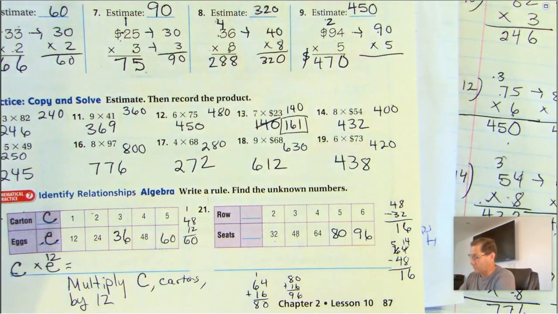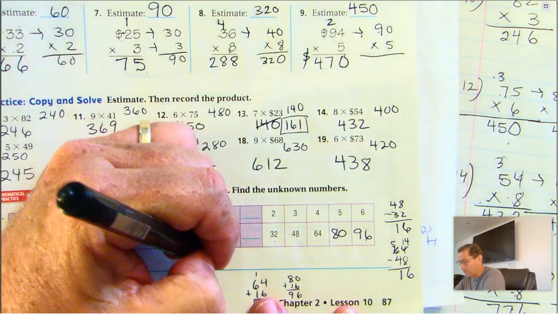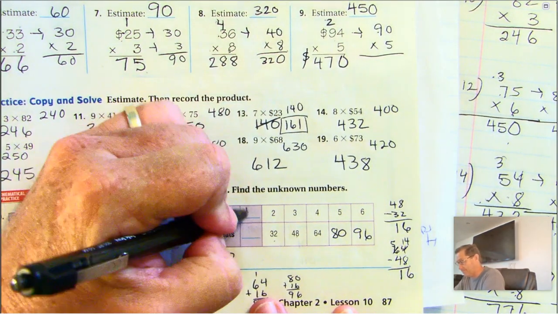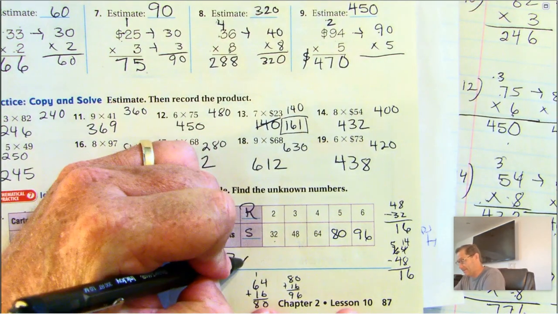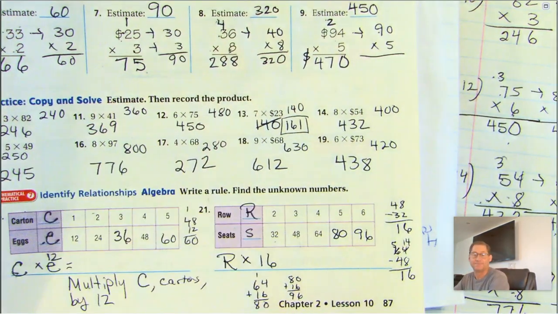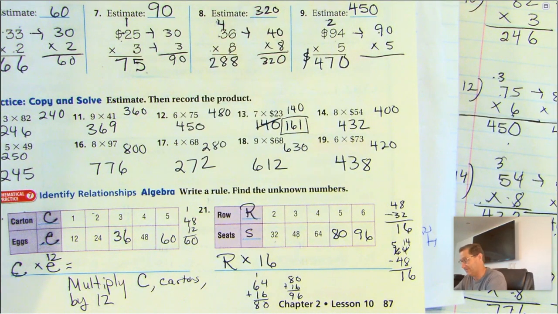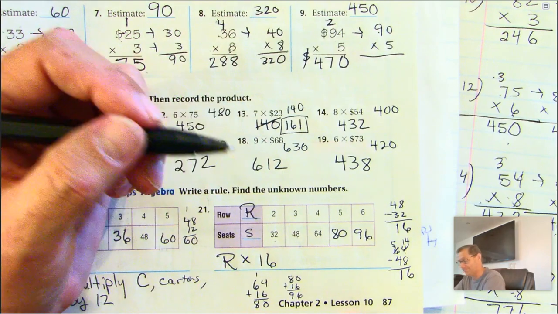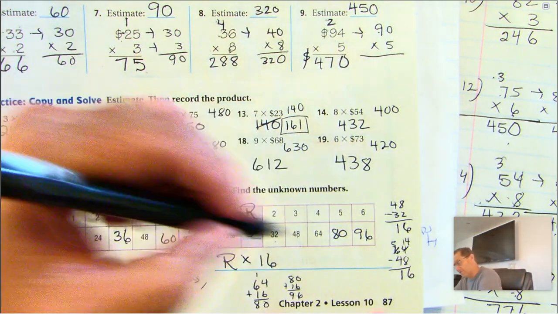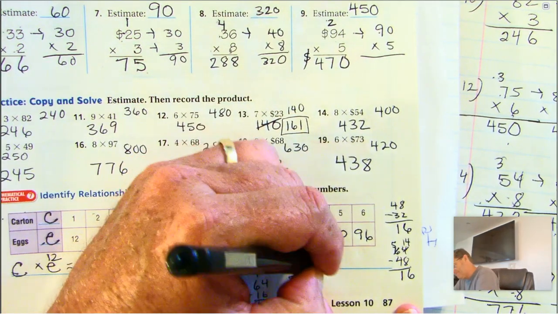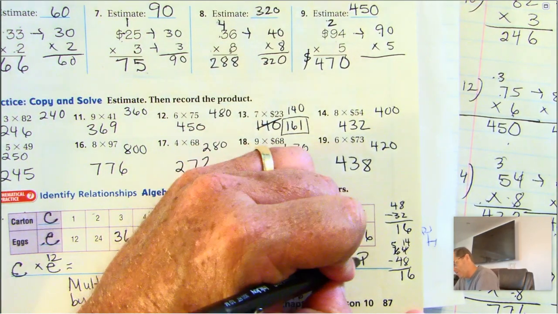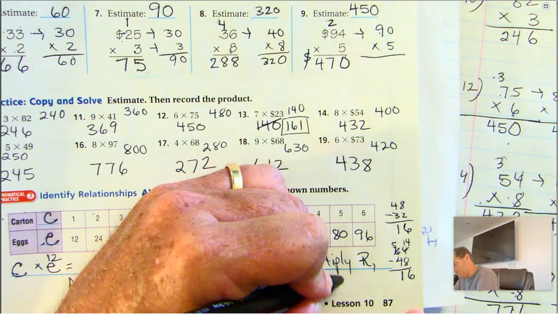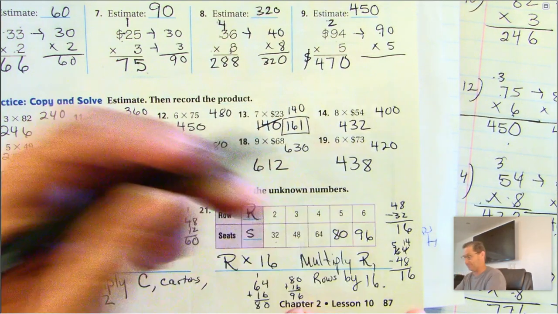So what's my rule? So it's going to be the rows times 16. Number of rows times 16 will give me the number of seats total. So multiply R, or rows, by 16.